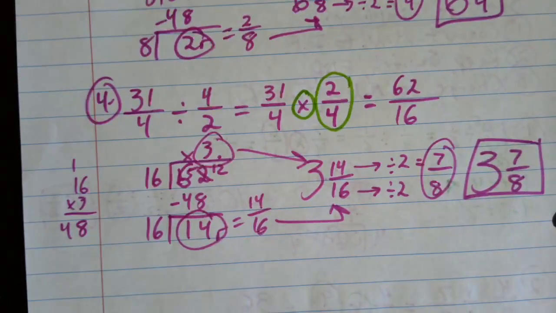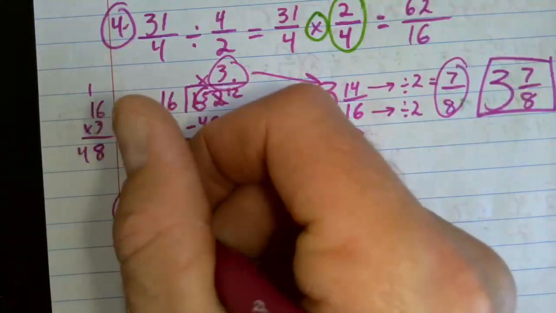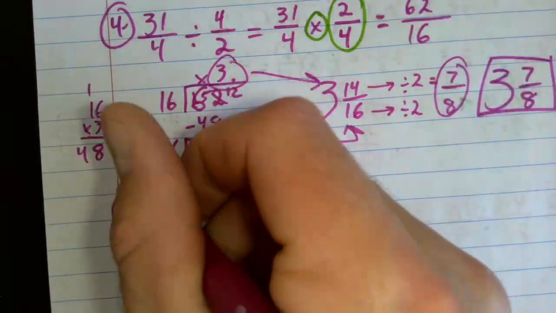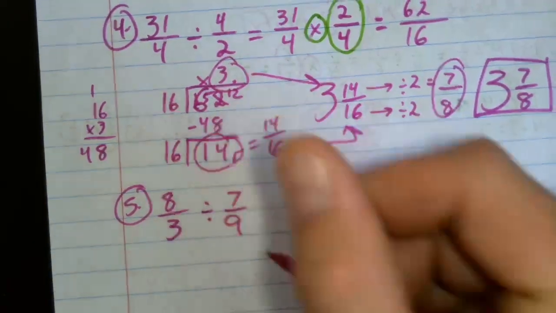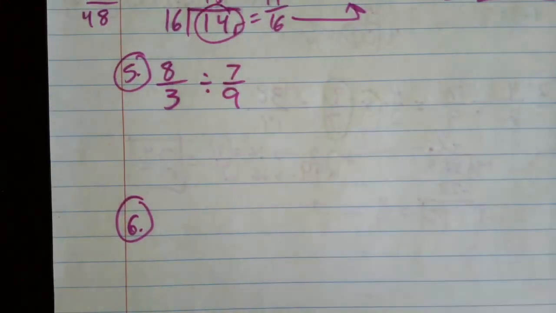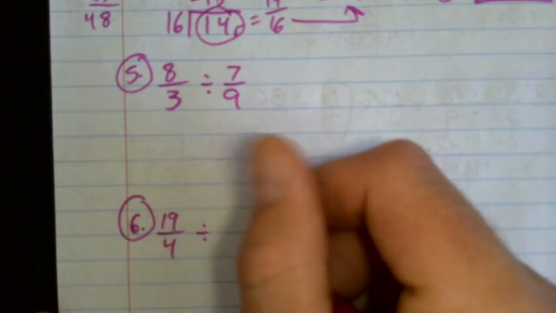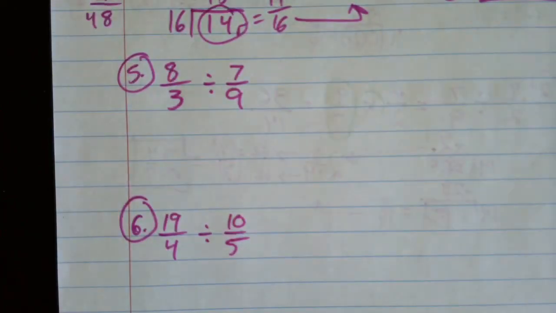That's it. Go and try numbers 5 and 6 on your own. 5 is 8 over 3 divided by 7 over 9. All right. And number 6 is 19 over 4 divided by 10 over 5. All right, go ahead and try numbers 5 and 6 on your own.